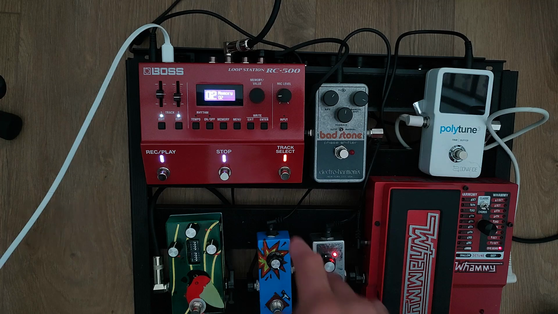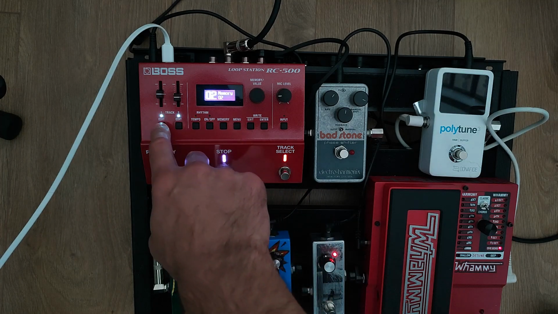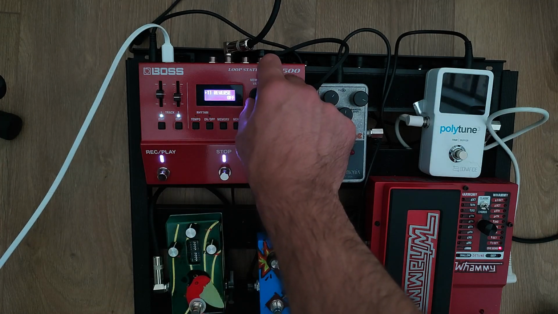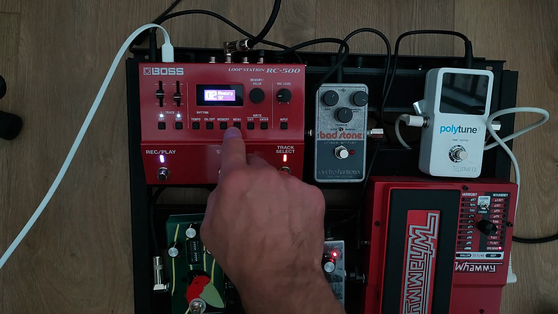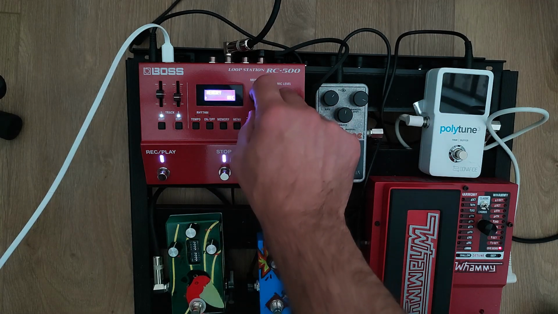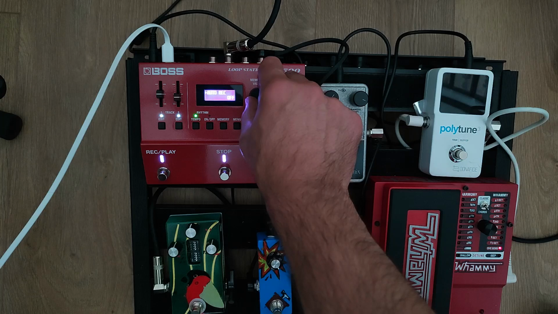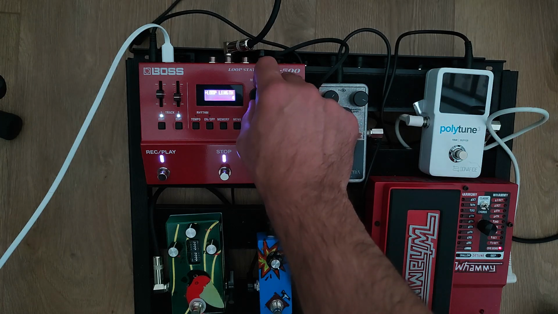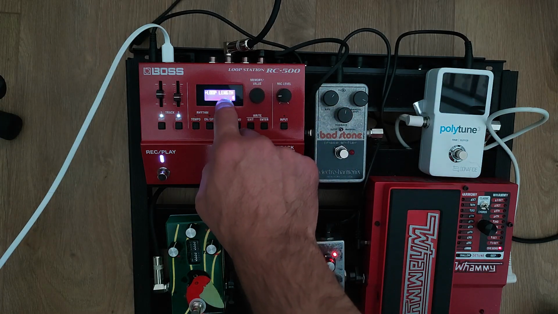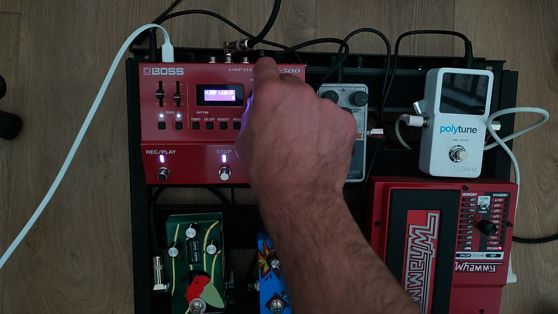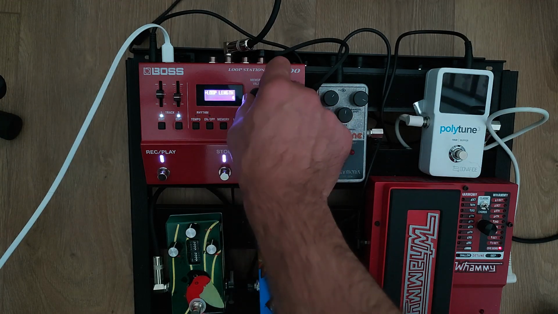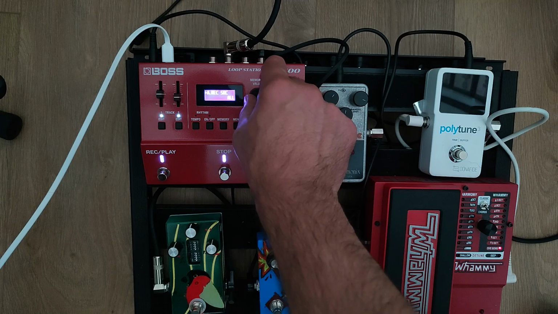But let me see, where's this in T1? So loop length is 4. Maybe that's the reason why it knew to figure out the correct tempo.